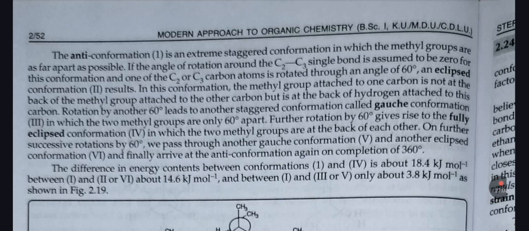Rotating another 60 degrees leads to another staggered conformation called the gauche conformation, third, in which the two methyl groups are only 60 degrees apart. Further rotating by 60 degrees gives rise to the fully eclipsed conformation in which the two methyl groups are at the back of each other.